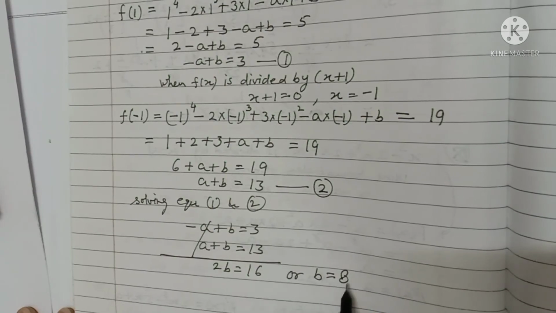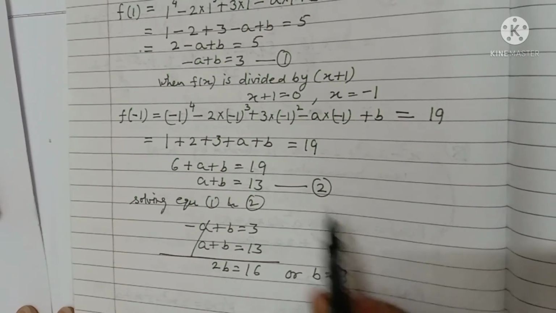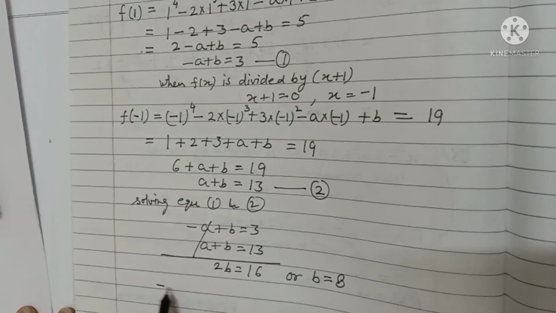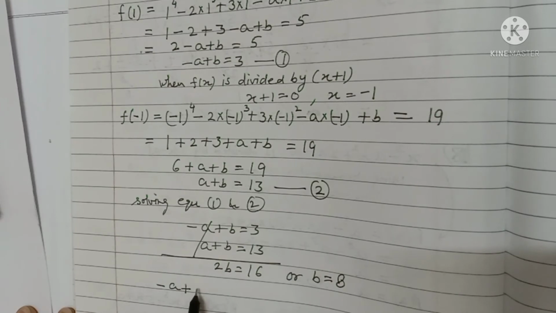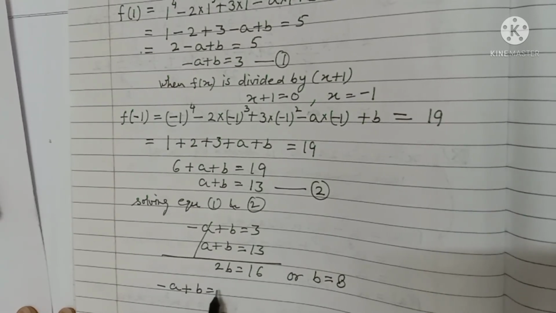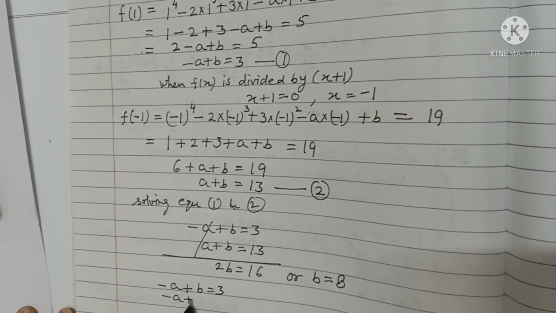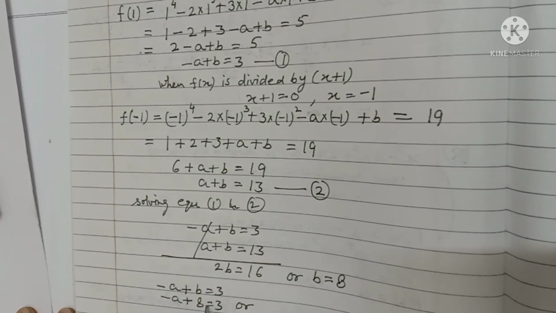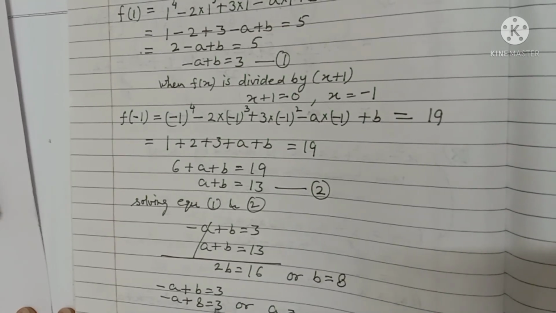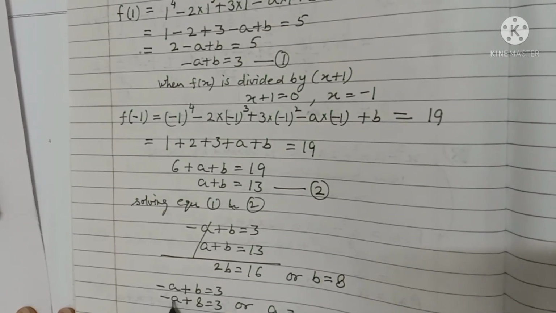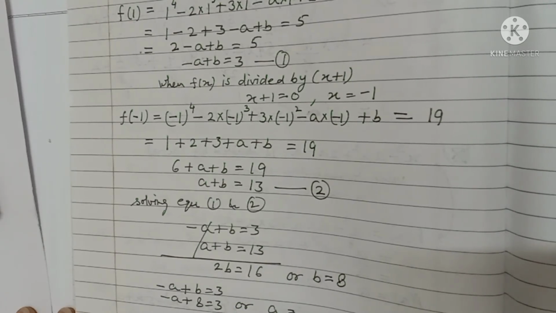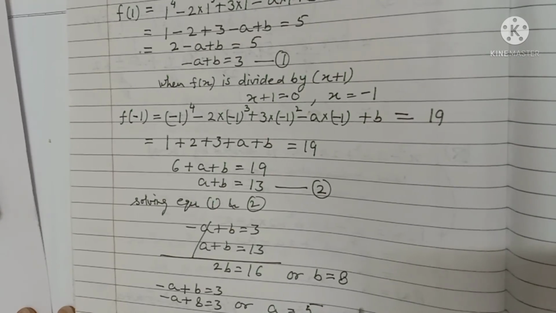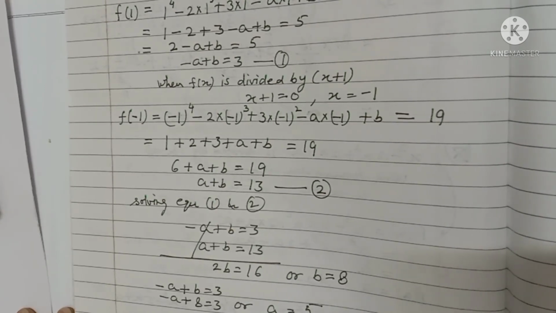Substitute this value in any equation, in equation first. You will get minus a plus 8 is equal to 3, or a is equal to, this 3 comes to this side and a to the other side, so a is equal to 5. Now you have the values of a and b.